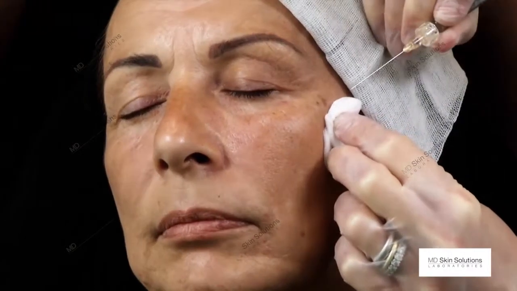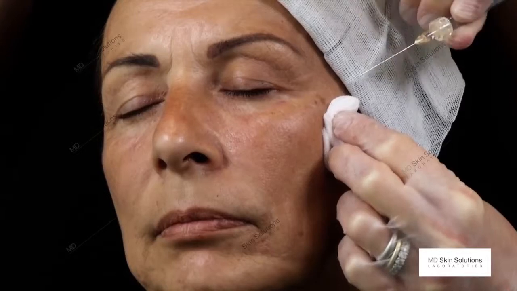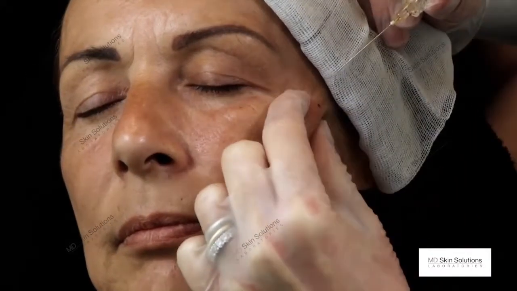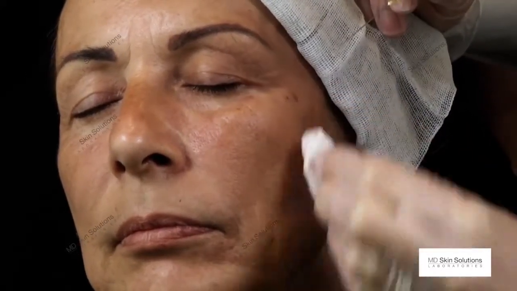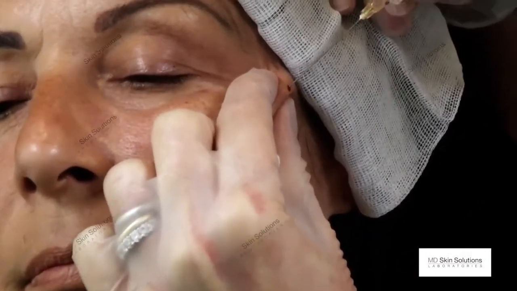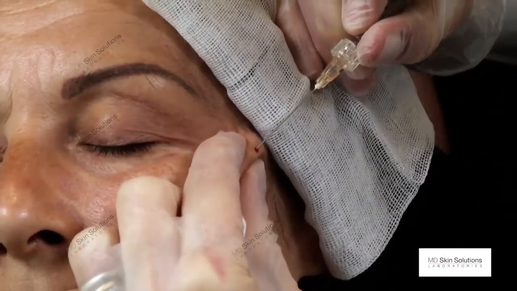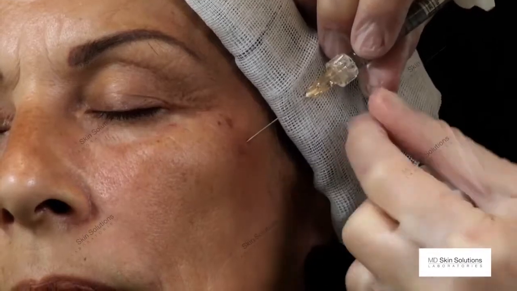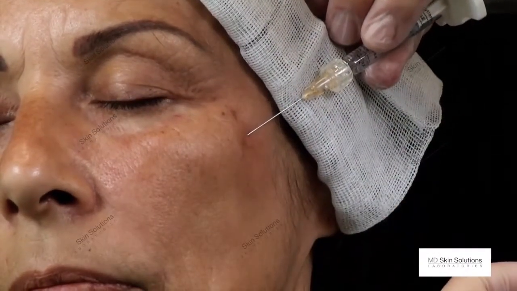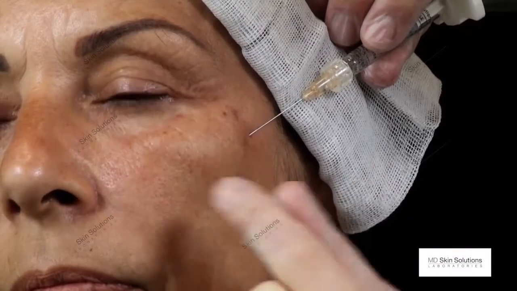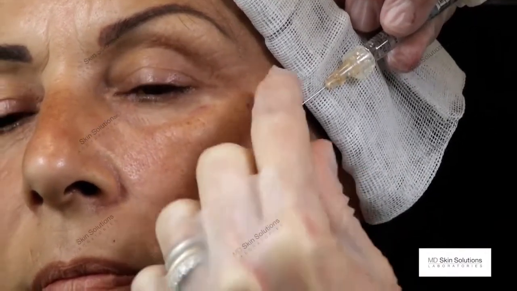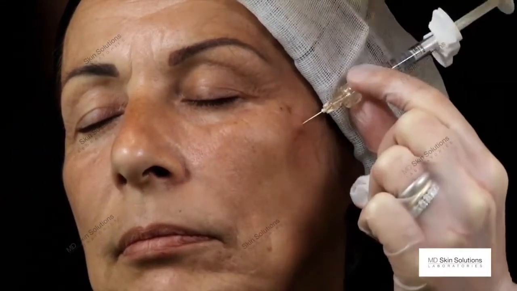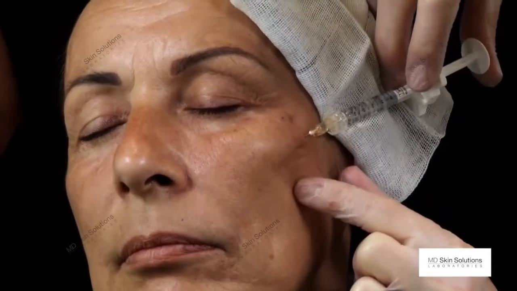Next trick is I hold the syringe like a screwdriver. I pinch the skin where I want to go deep, I insert the blunt tip gently, and now I advance the cannula in the direction of the cheek apex point, again by pinching the skin, pointing down to the bone and advancing gently.